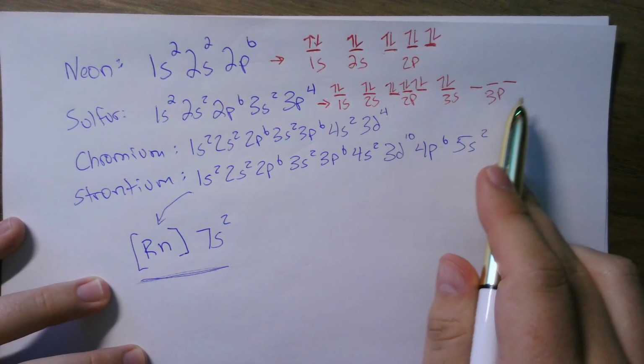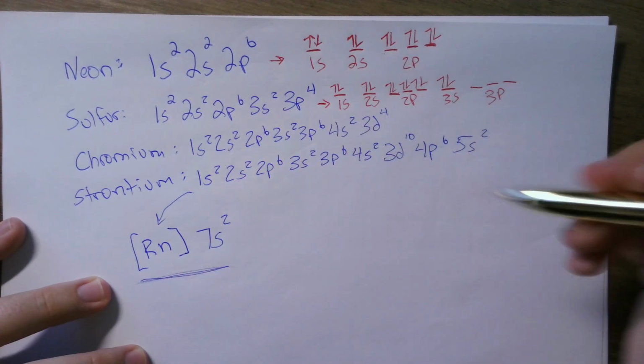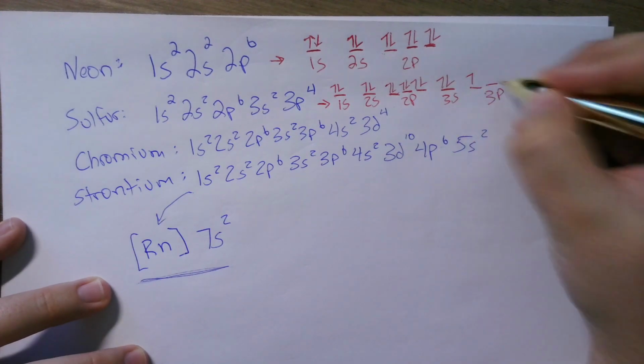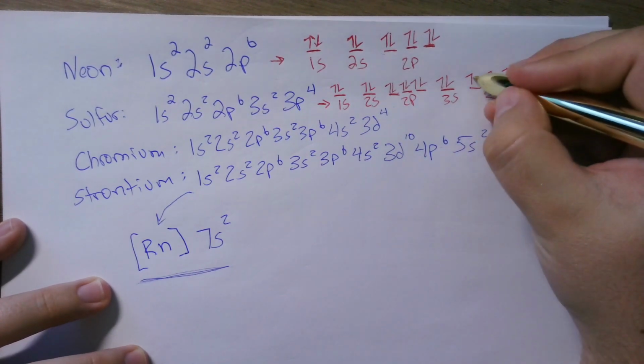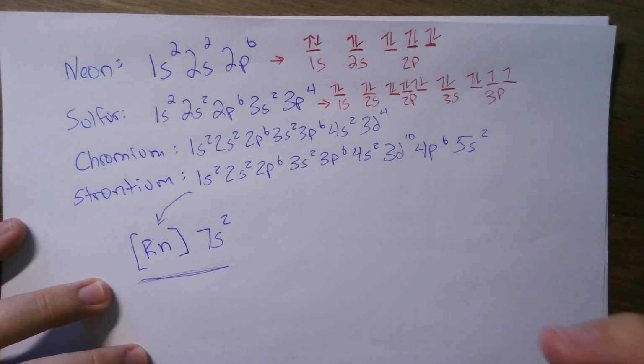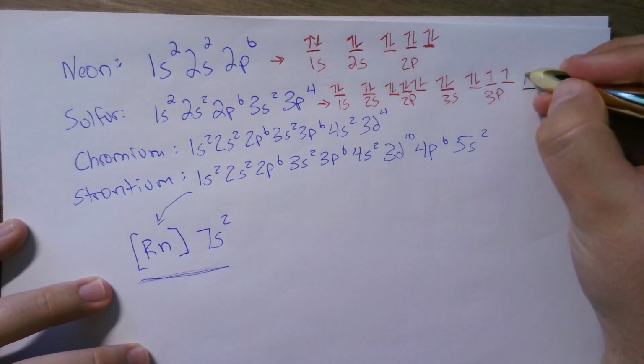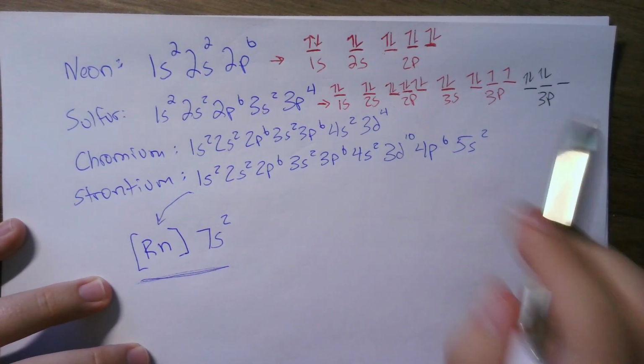And you always just have to pay attention basically to the last one. It only has 4 electrons. So we're only going to draw the first 4 arrows, which would look like 1, 2, 3, 4. And that's where you stop. If you drew it like this, up, down, that's wrong.